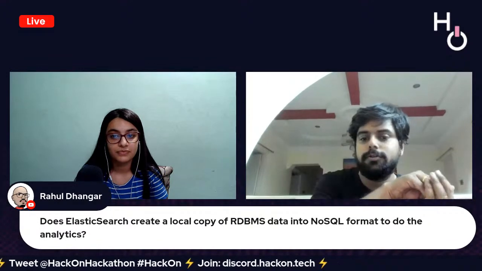This is another question by Rahul, which is, does Elasticsearch create a local copy of RDBMS data into NoSQL format to do the analytics? Think that you have a machine and 1 GB of data in RDBMS, and then you spin up Elasticsearch, and your data gets copied into Elasticsearch. A copy of the data goes to Elasticsearch, and that is where you do all the searches. You could keep the sync between both systems using something like Kafka or Logstash. Logstash has a plugin called the JDBC input plugin, which can keep updating both data sources. That is how you do it.